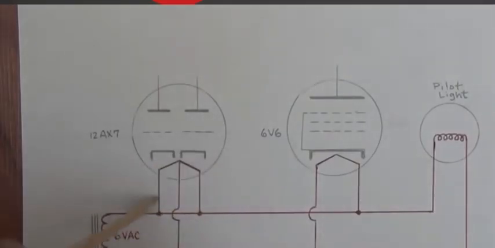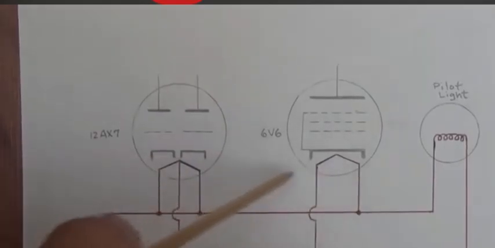We run the electricity in here, it runs through, and in this case, because it's a 12AX7, there's 2 heaters. Here's one right here, and here's the other. So 6 volts comes into this heater, 6 volts comes into this heater, and we add them together. 6 plus 6 is 12, and that's where the 12AX7 gets its name. Okay, so we have 12 volts of heat in here, heating up the cathodes. We'll talk about that in a second.